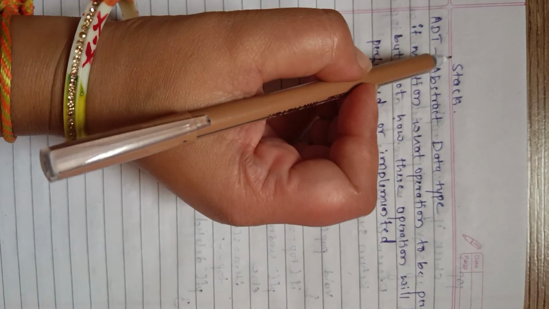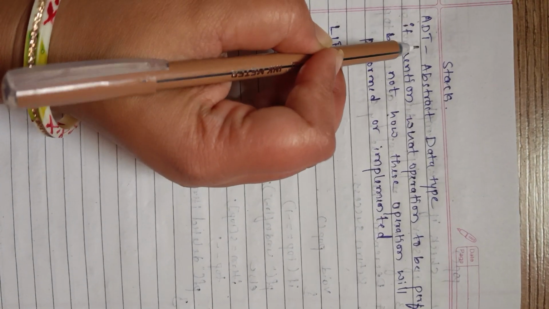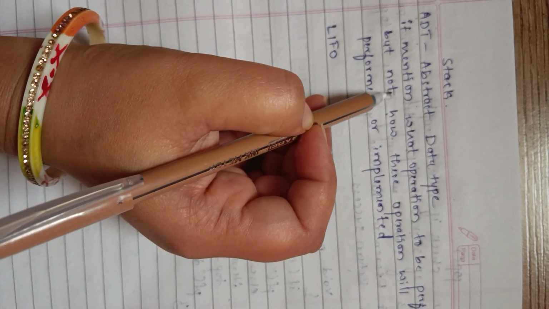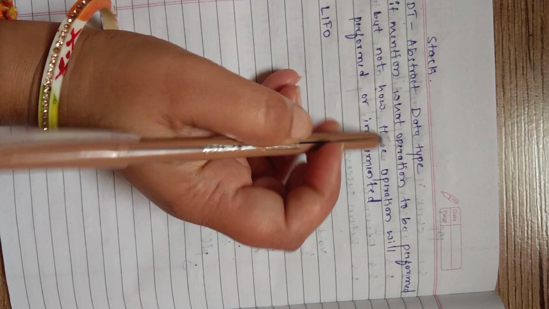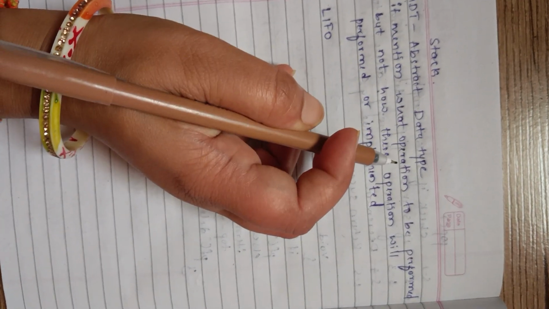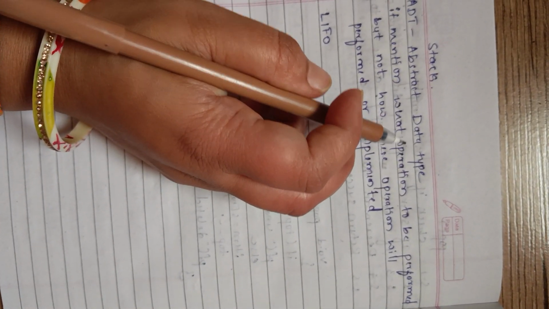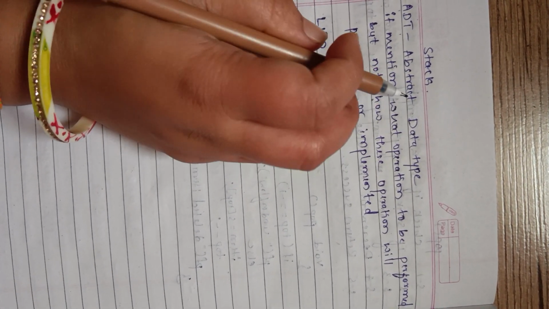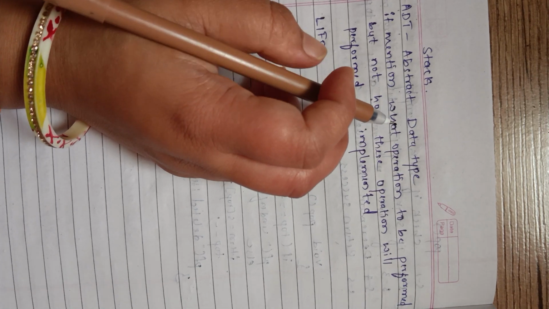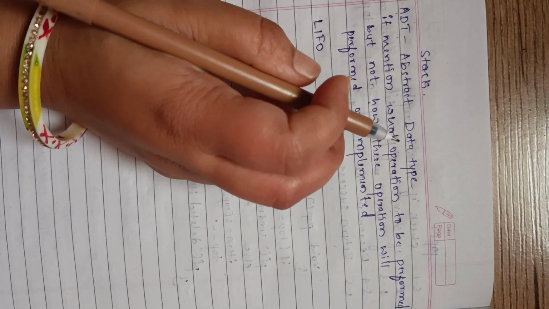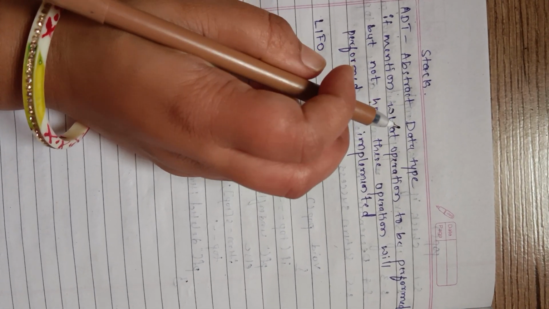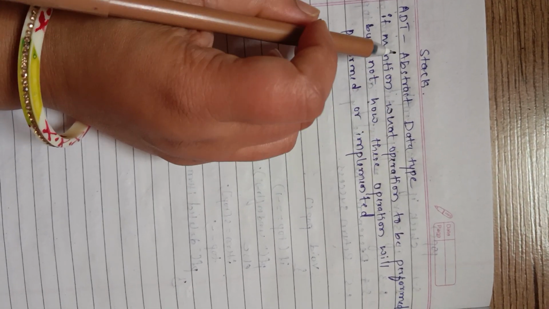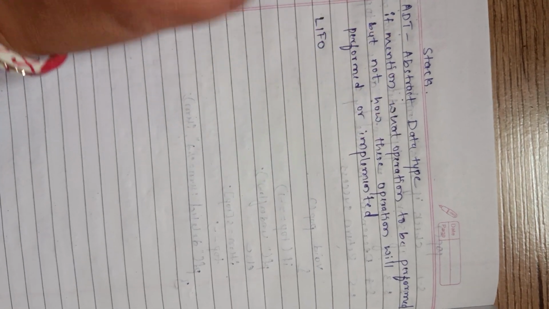Let's see about the stack. The stack is an abstract data type. What this abstract data type means is that it mentions what operations are to be performed, but not how these operations will be performed or implemented. It says only what operations you have to do, not how they are implemented. For example, if the operation is push, it says the operation is push, but it doesn't tell what steps we have to take in order to do the push operation. That is nothing but the abstract data type.